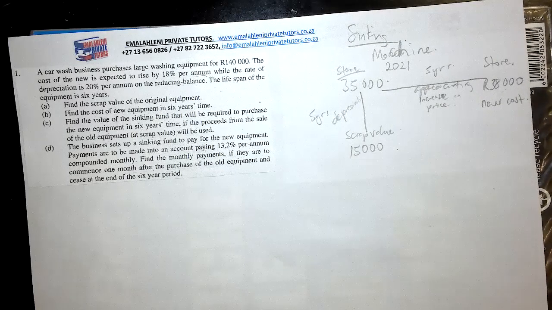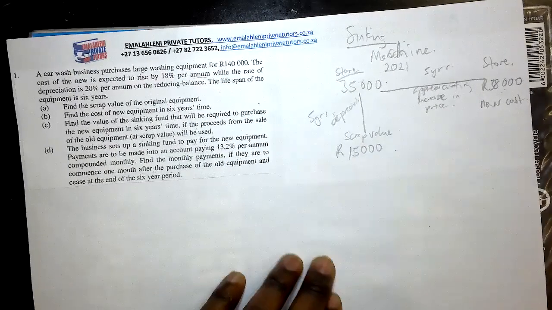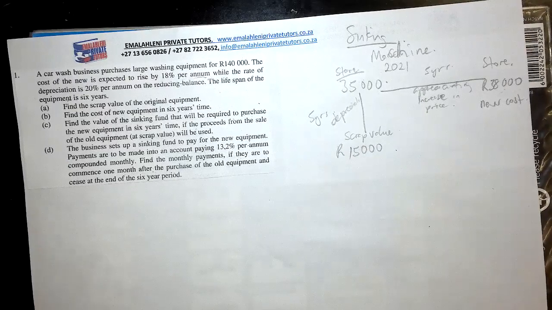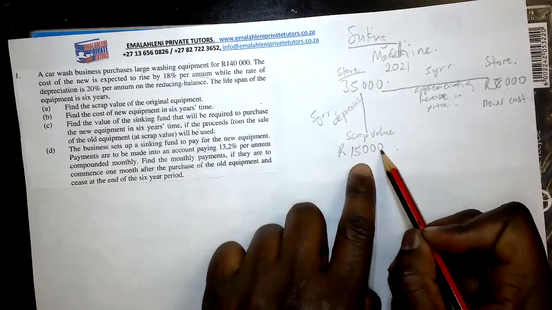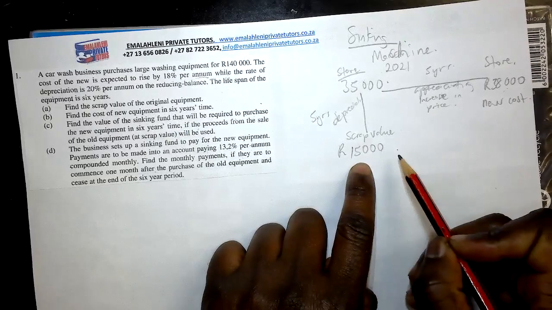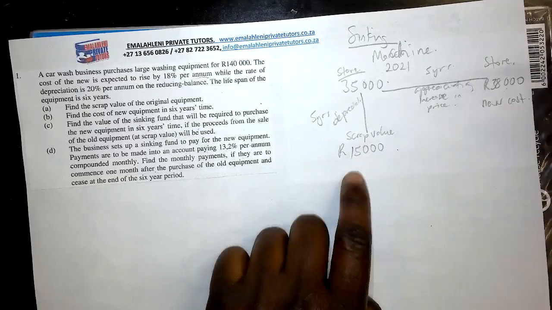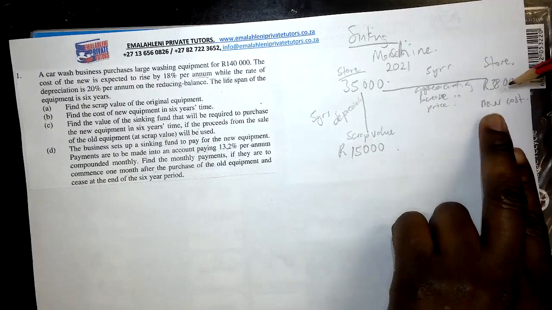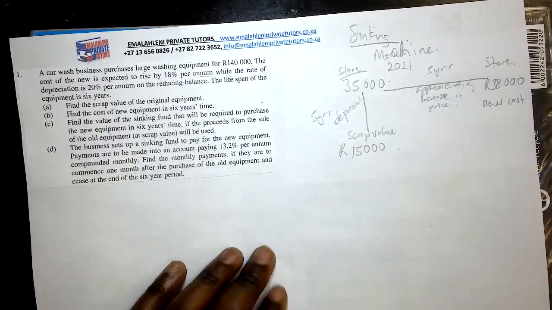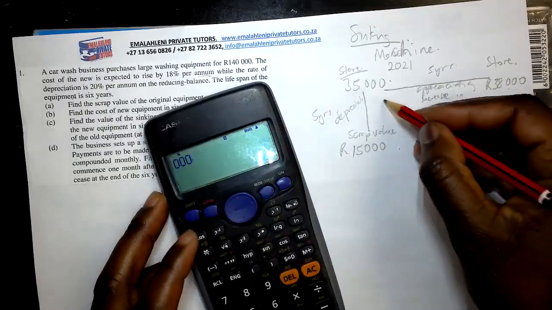We're going to sell it at a scrap value of 15,000 rand. So in 5 years' time, we will need some money. How much will it be? Because we are going to sell it for 15,000, it means that we are going to buy for 38,000. So how much will we need? Money needed.